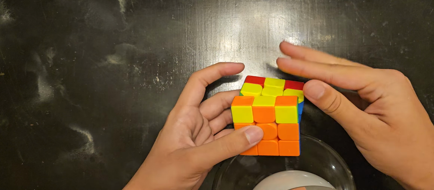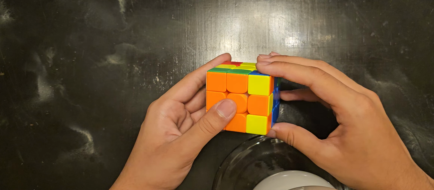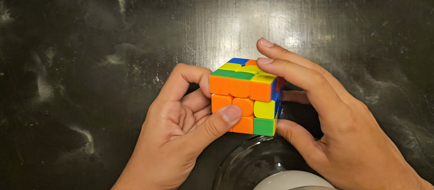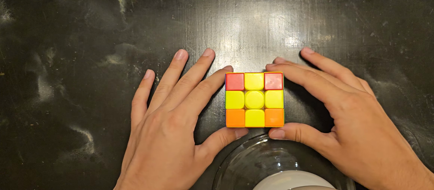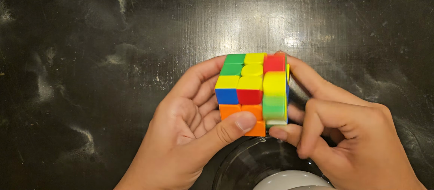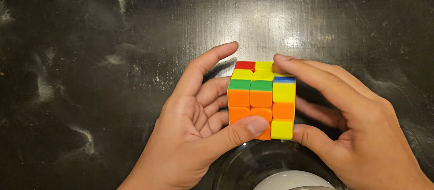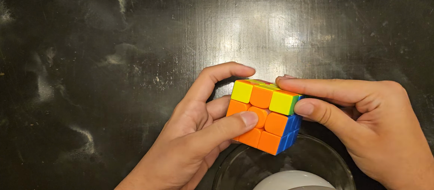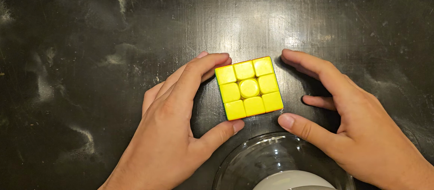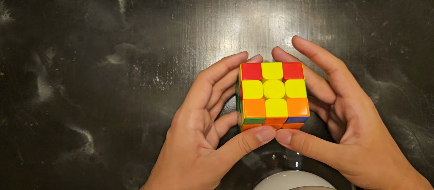So a quick breakdown of this alg would be F triple sexy, which goes like this, F prime. So the alg sped up would look like this. Let me try again. This is by far the easiest alg to memorize out of all 4 COLL cases, other than this case.